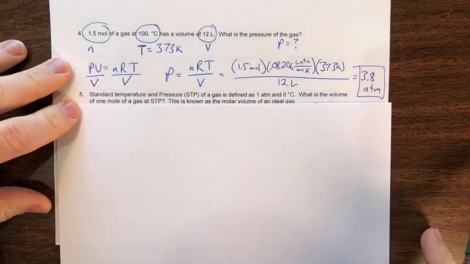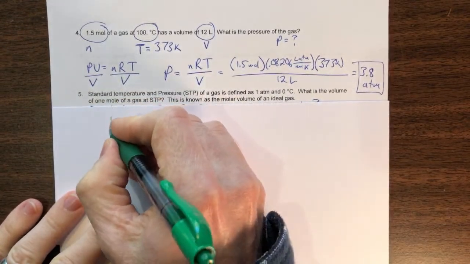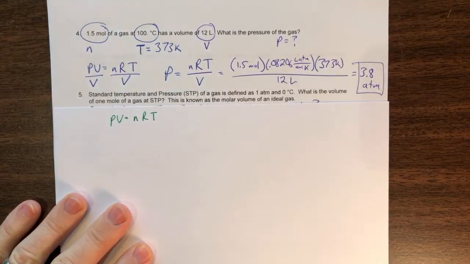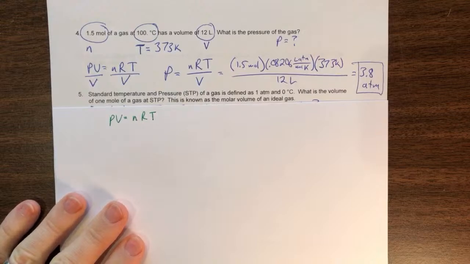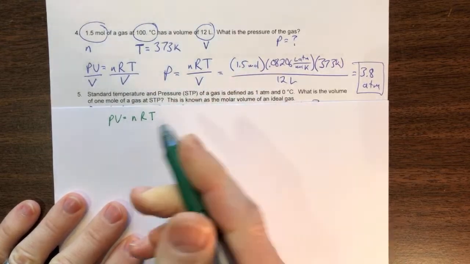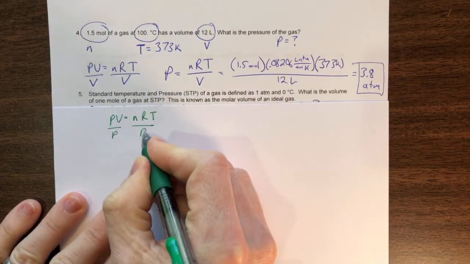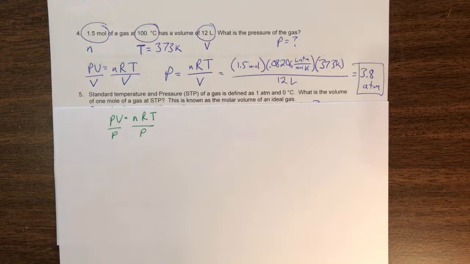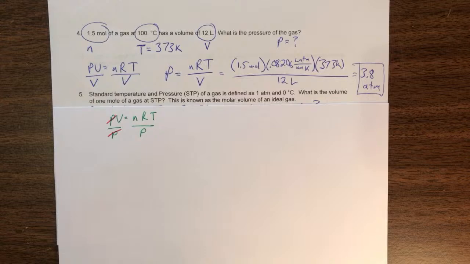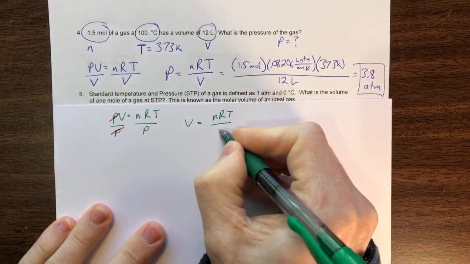Here we go. Okay. So if you have any kind of ideal gas law problem, it's always going to be PV equals nRT. In both number 5 and number 6, we're solving for the volume. Because we're solving for the volume, you want to get volume all by itself on one side. So we divide both sides of the equation by P, and that makes the P over P cancel out on the left side, so that we now have an equation for volume. Volume is nRT over P.